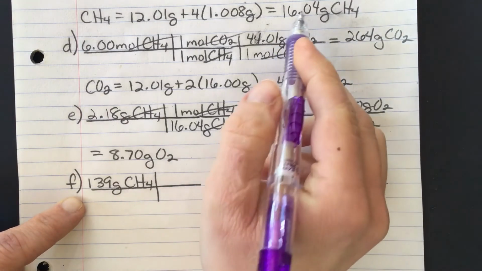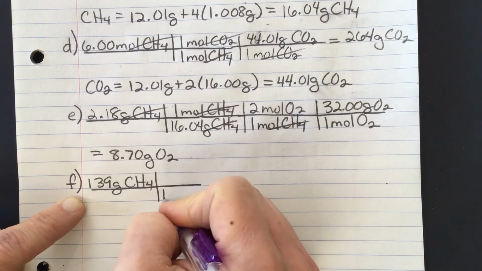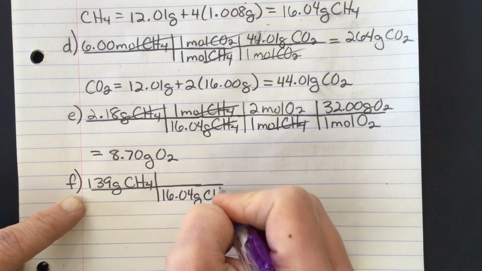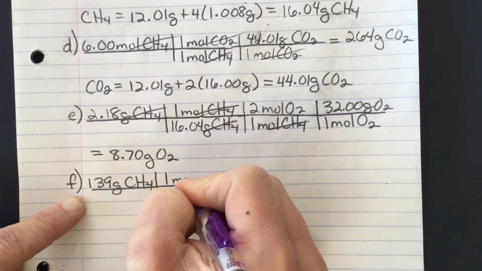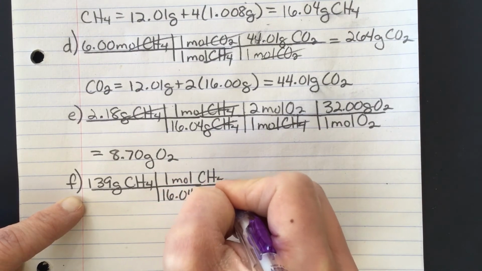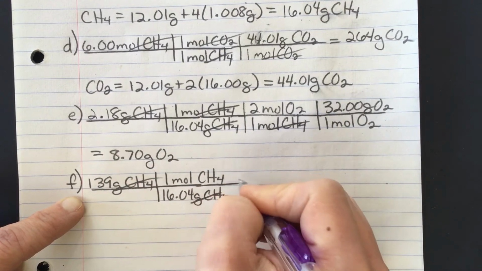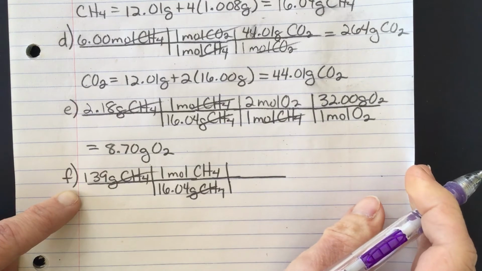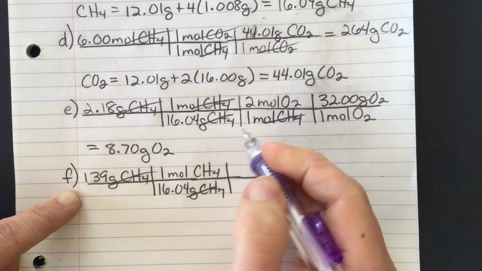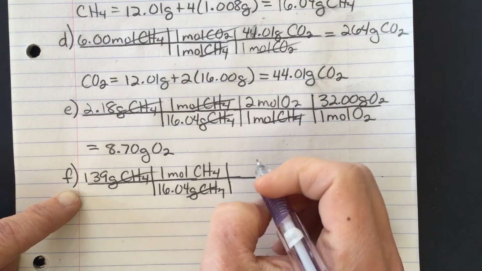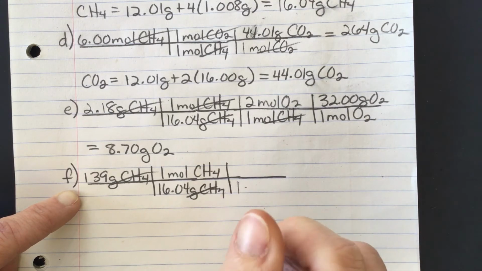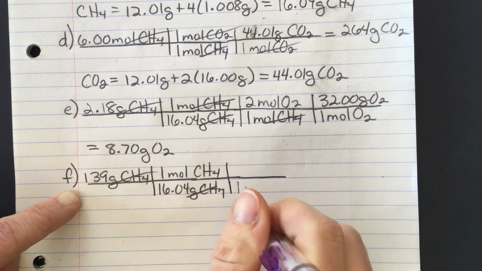I know that methane is 16.04 grams of methane per 1 mole of methane. I can go to my mole ratio now because I'm in moles. Methane has nothing in front of it, but that's understood to be a 1.